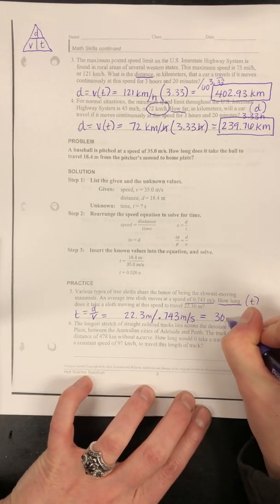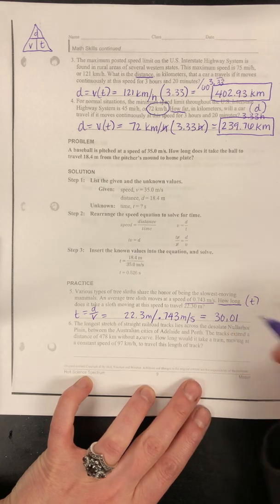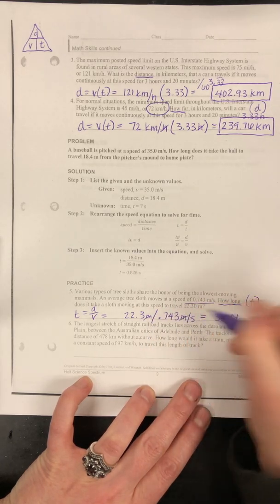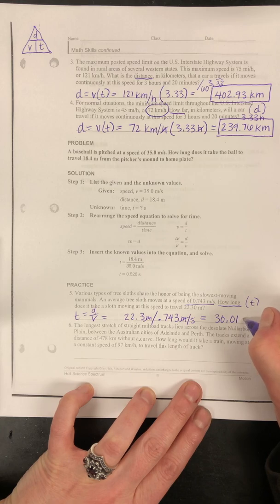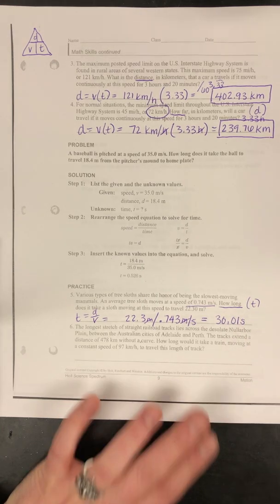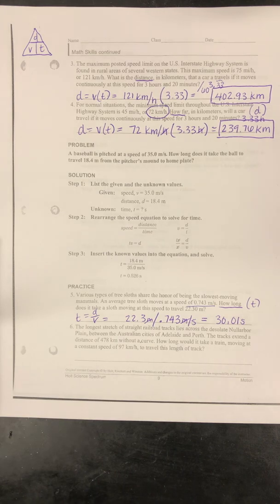That's going to give us 30.01. The meters are going to mark out, and that's going to leave us with seconds. All right, the next one.